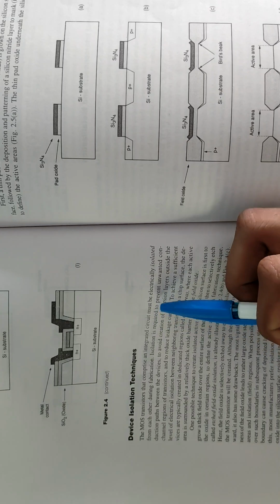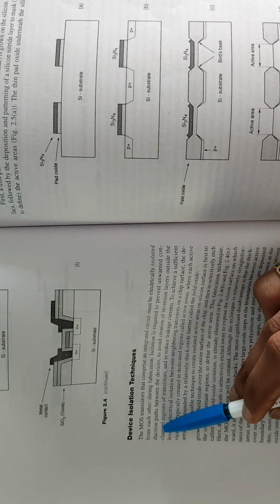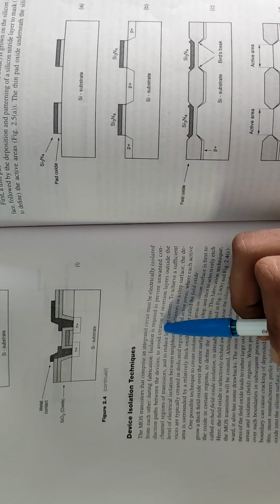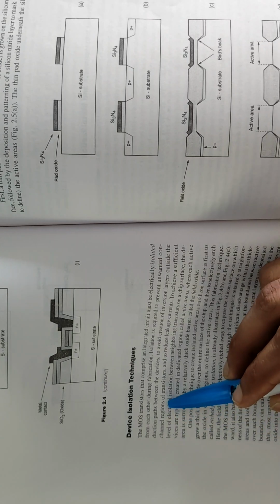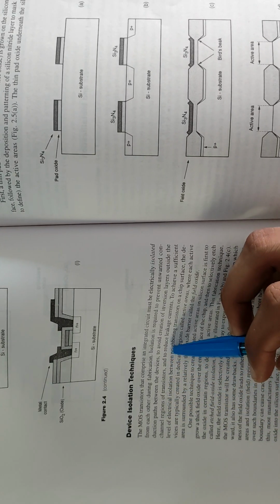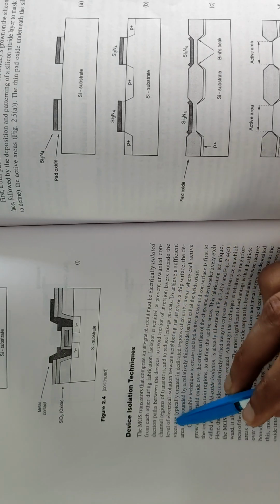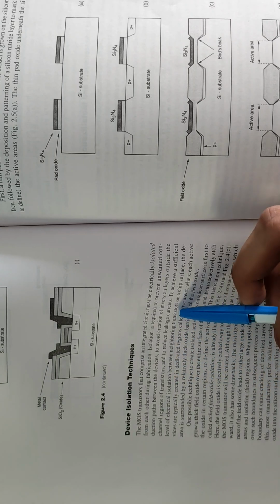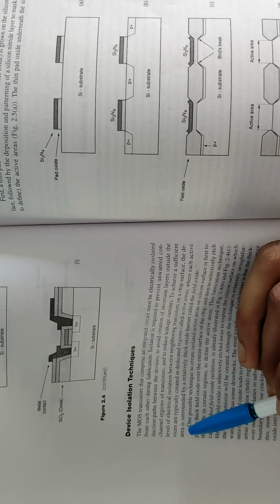Isolation is required to prevent unwanted conduction paths between the devices, to avoid creation of inversion layers outside the channel regions of transistors, and to reduce leakage current.